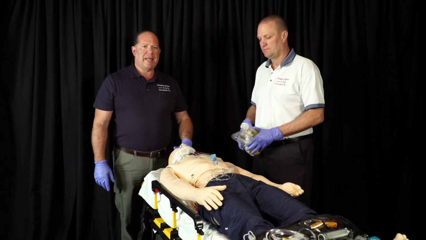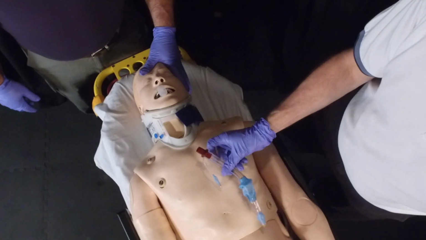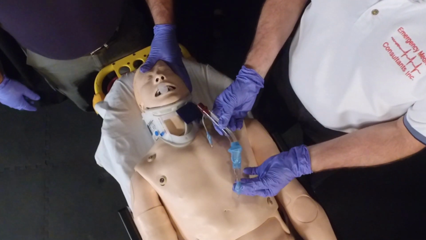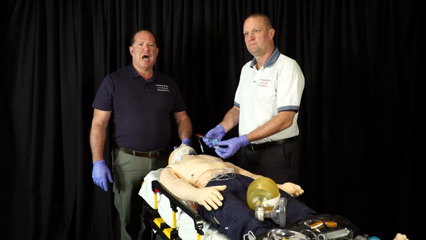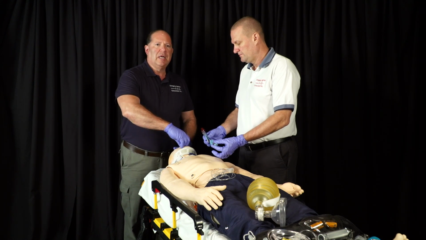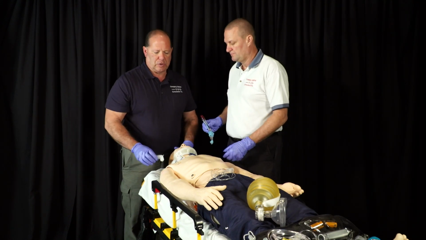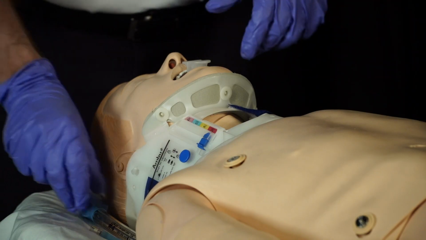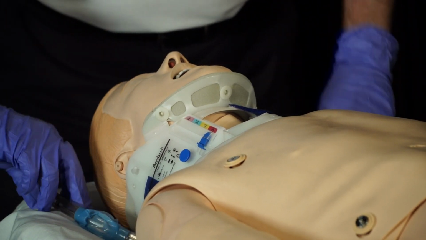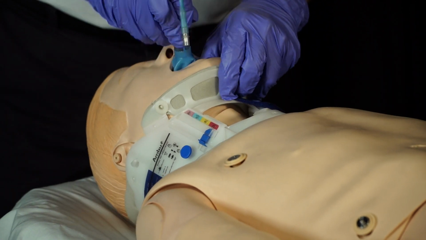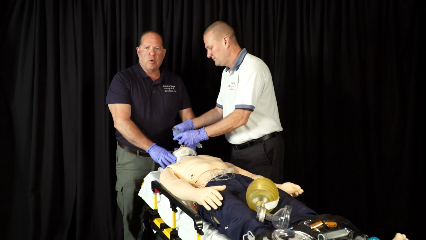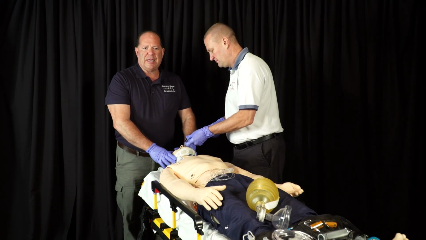The next device we'll look at is the King Airway. The King Airway is a double cuffed device that again is measured by the patient's height and placed in without having to move the patient's C-spine, and it's again another esophageal type device or paralaryngeal device. So the spine can remain neutral. The device is put in based on the patient's size and put into the esophagus. The tip of it sits in the esophagus. Again, quick and simple, inflated.